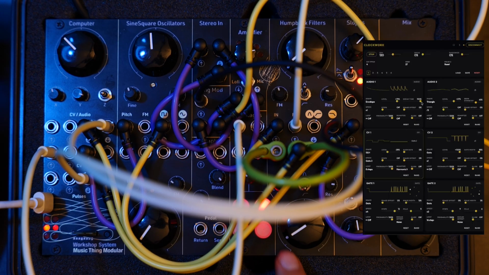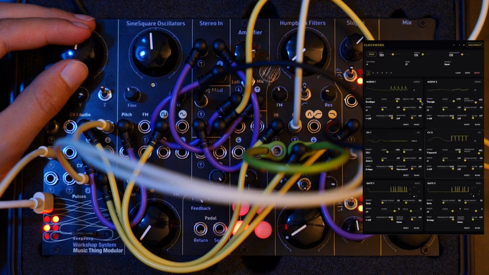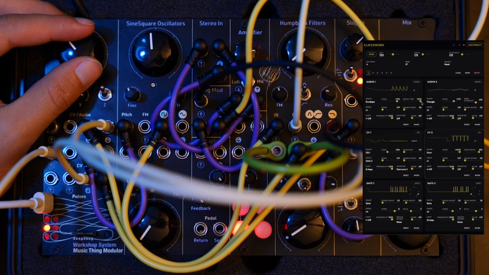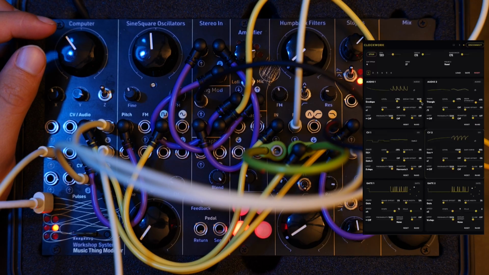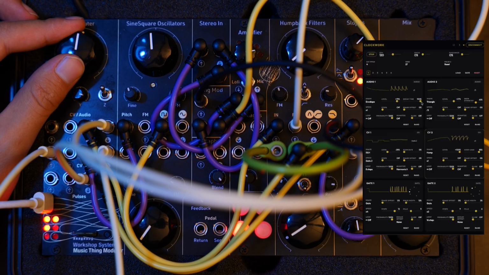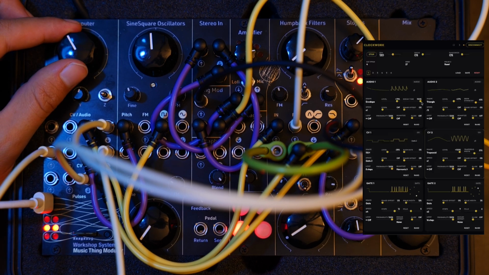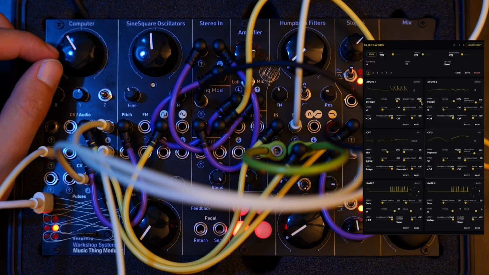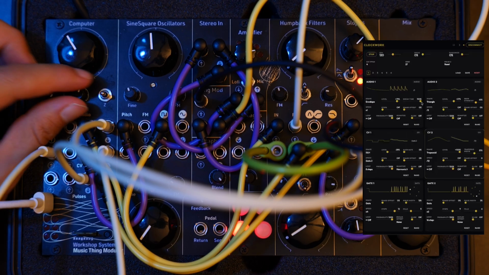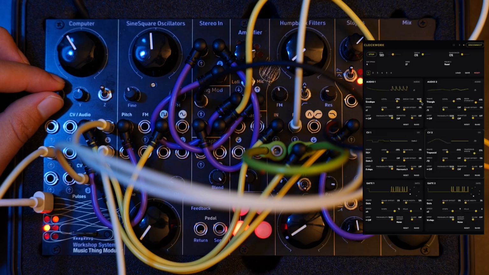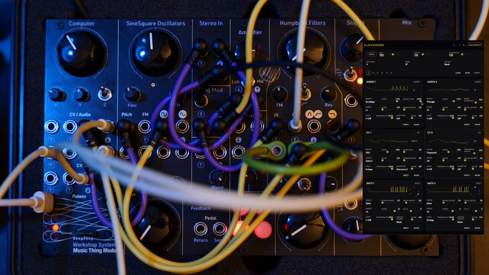And you can see here, we can make some really nice playable patches. We could also take, let's say, CV2 and make this a saw wave and use it... and this way we can do things like arpeggios by quantizing our sequence, for example.